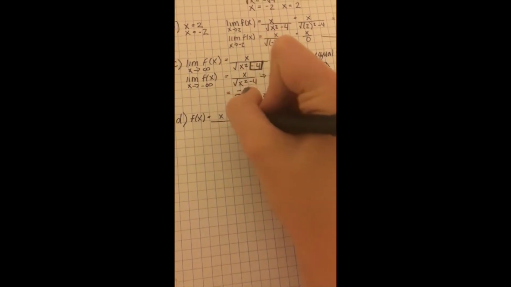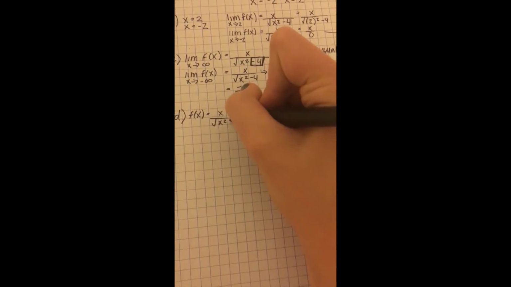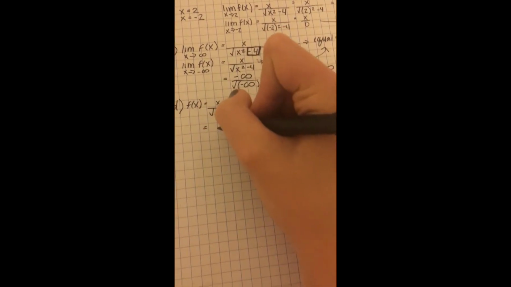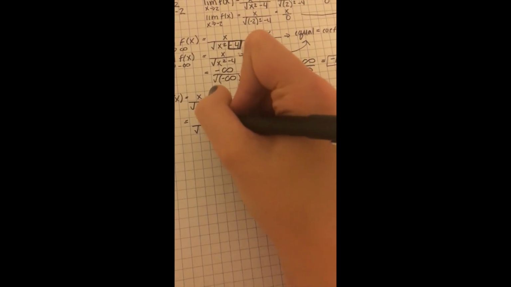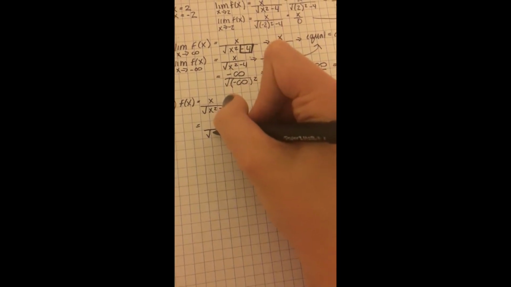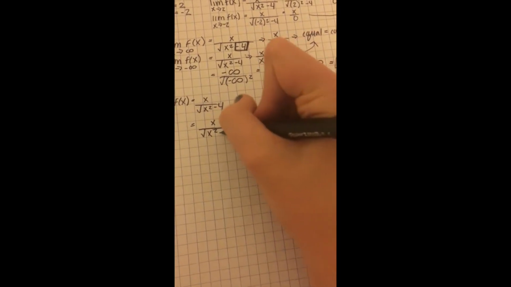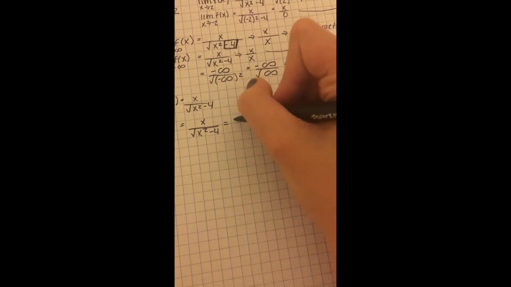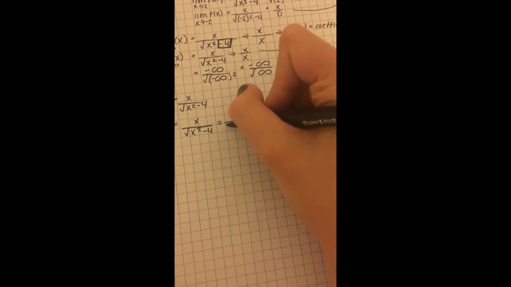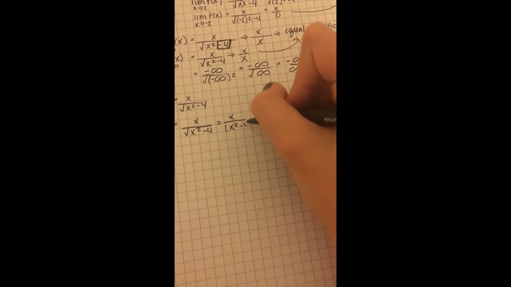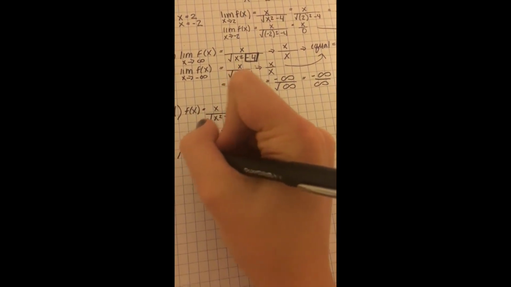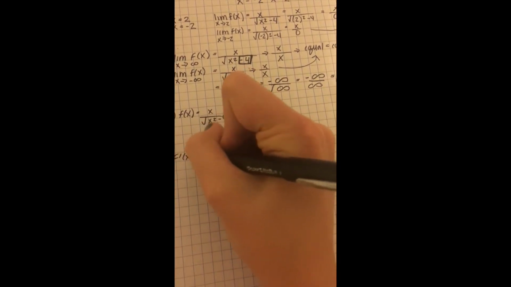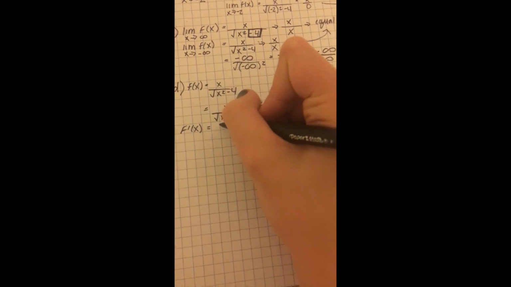Part 2 of the problem asks us to find the derivative of the function. To do so, we will begin by rewriting the original function to remove the radical sign. So instead of taking the square root of x squared minus 4 in the denominator, we instead will have x squared minus 4 to the power of 1/2. To solve for the derivative, we will use the quotient rule. So the derivative will read as follows.